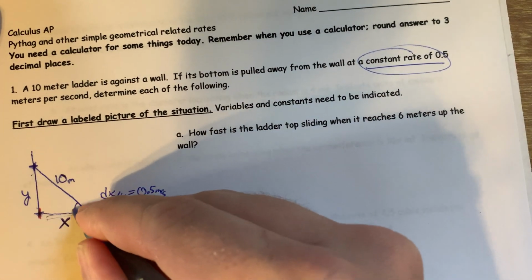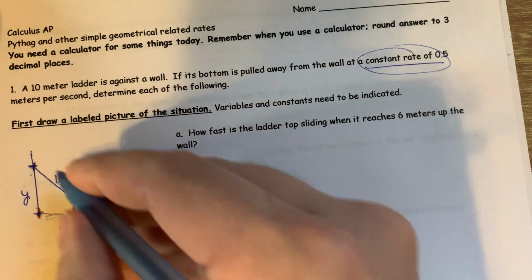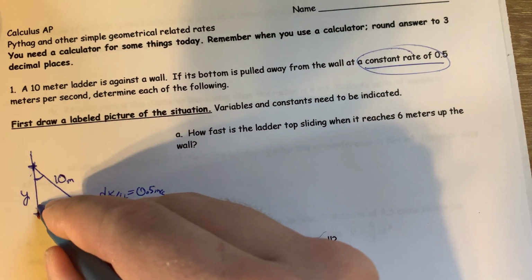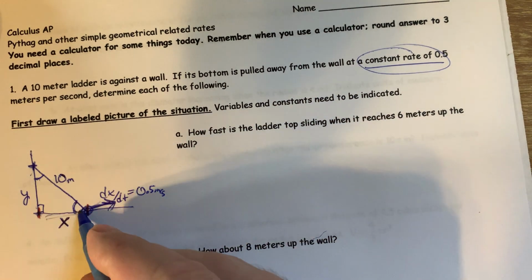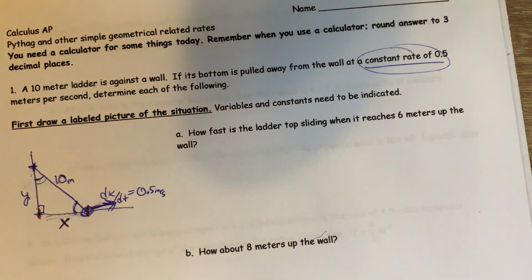Well, this angle might be changing. I could ask about that. This angle might be changing. This angle is a constant. It's not going to change because the wall isn't moving. But these angles are changing. So those are some things that might be changing.